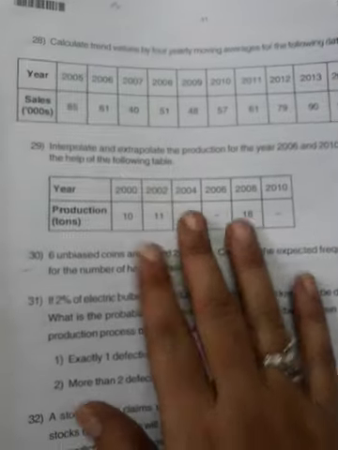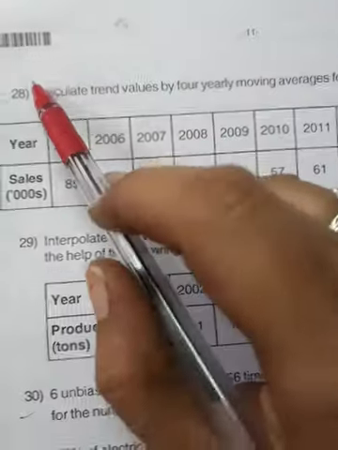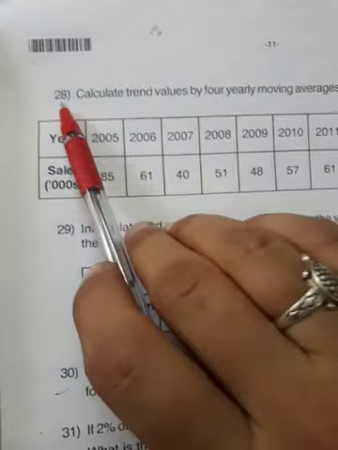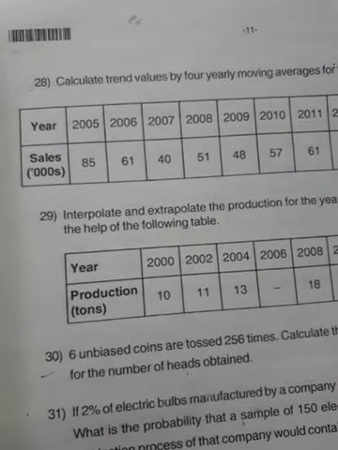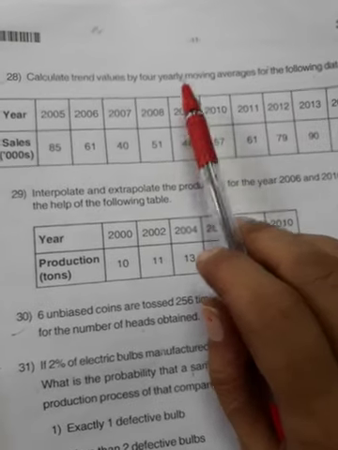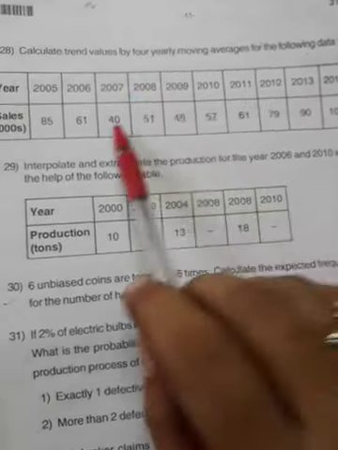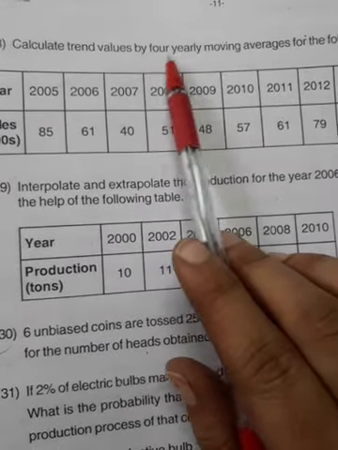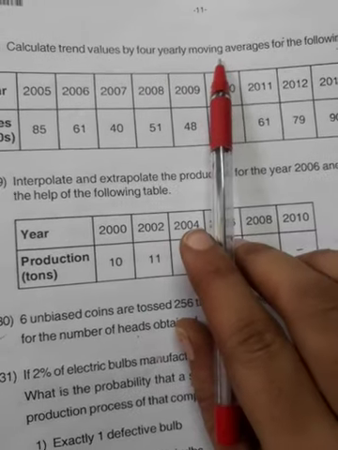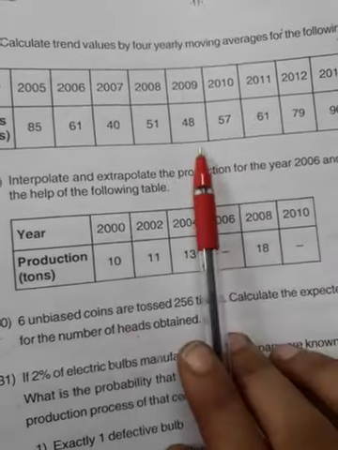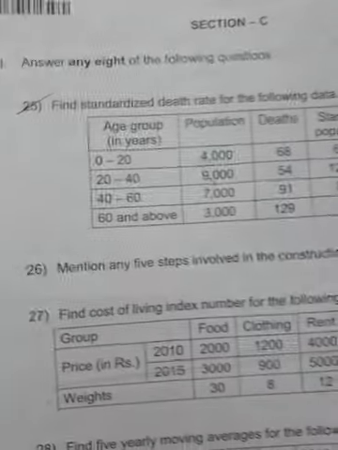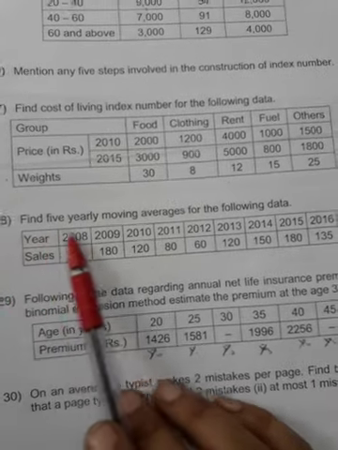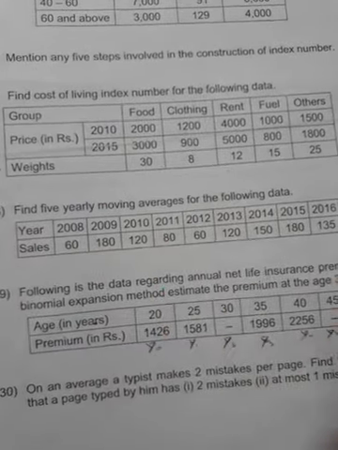Children, now I am showing the question paper. Always, it is 100%, question number 28 in your question paper is a 3 yearly, 4 yearly or 5 yearly moving average from the time series chapter, third unit. See, year and sales in thousands, for which you should calculate 4 yearly moving averages. How are you supposed to calculate? Add 4, then add 2, then divide by 8. That's all. Next one, question number 28, 5 yearly moving averages. Add 5 and divide by 5.